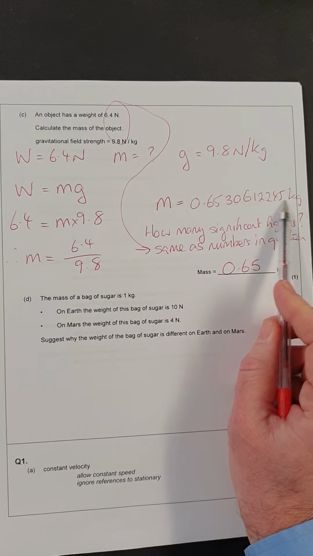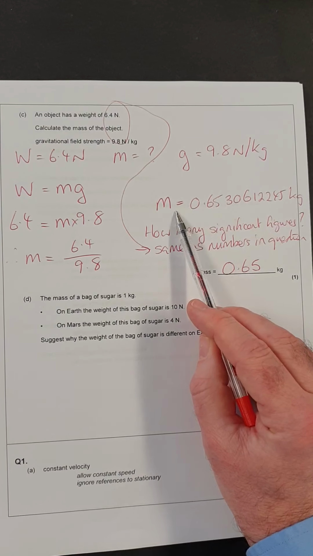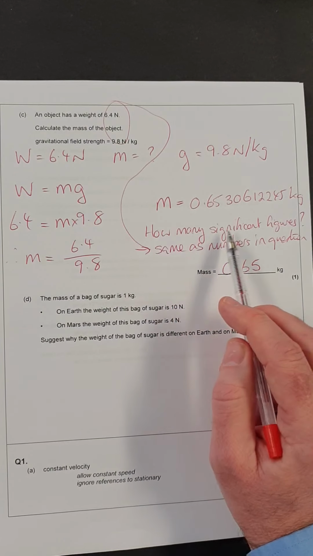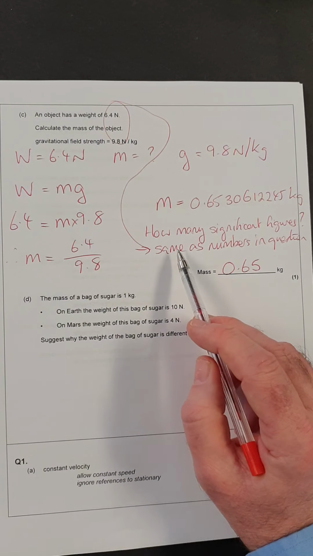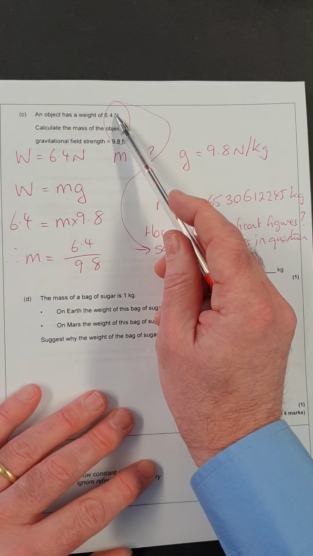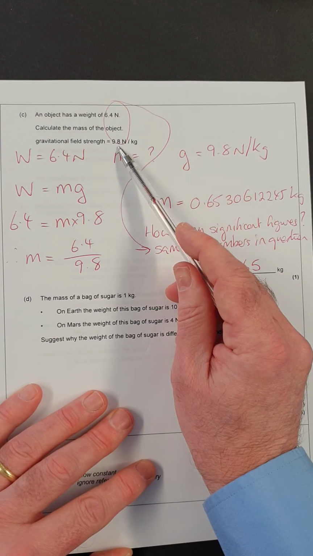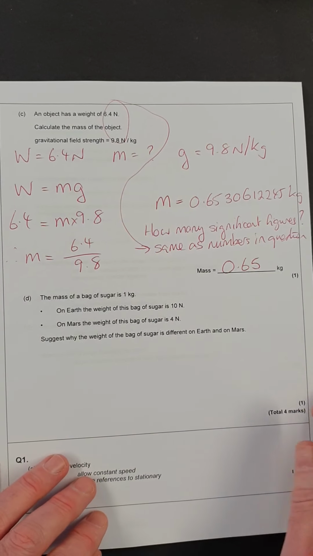I now need to work out what do I need to write as the answer. How many decimal places should I have? So the question is, how many significant figures should I have in my answer? And the response to that question is the same as the numbers that were given in the question. 6.4, 2 significant figures. 9.8, 2 significant figures. So we write our answer to 2 significant figures.